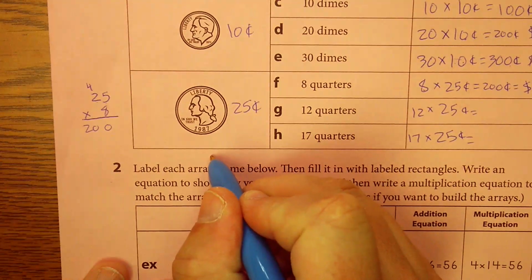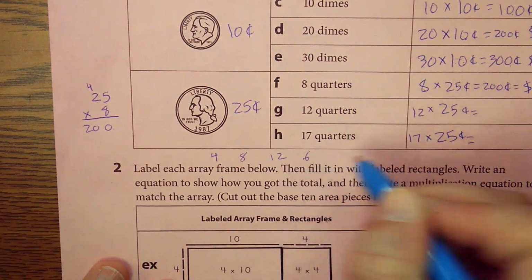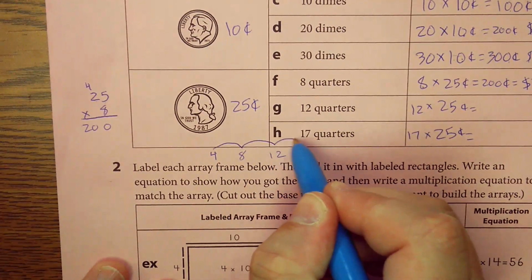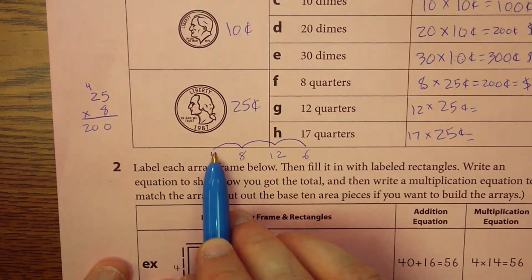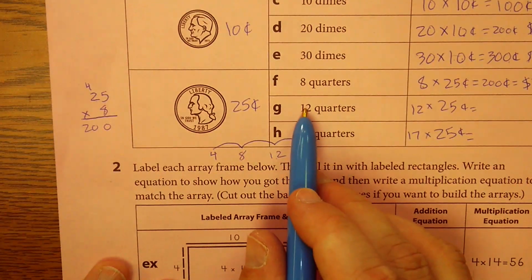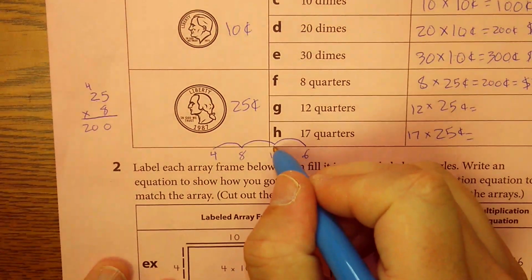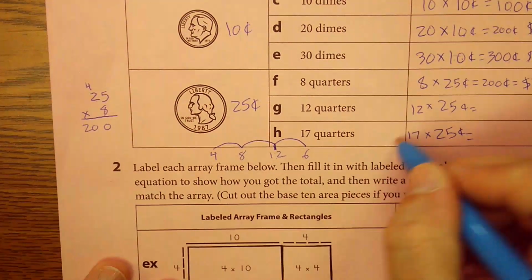What if I count by 4s to get to 12? 4, 8, 12, 16, like this would be my number line, if you're thinking in number line. So this is $1, $2, $3, if I just think of stopping at 12. 4, 8, 12, 1, 2, 3. So 12 is the same as $3.